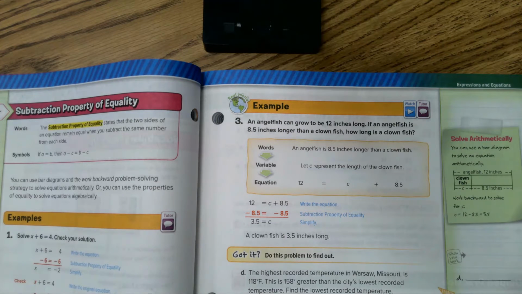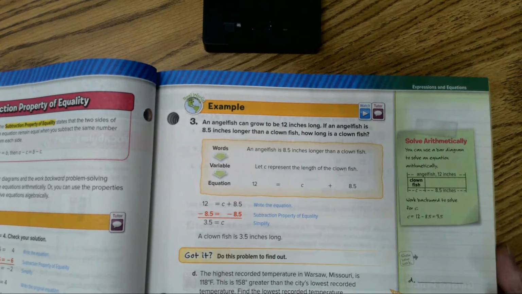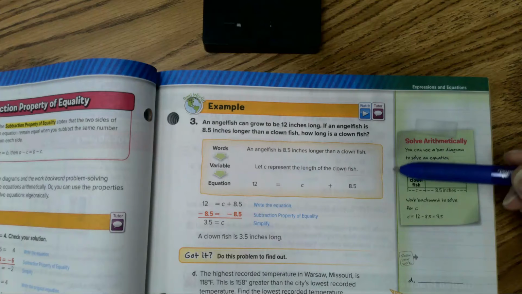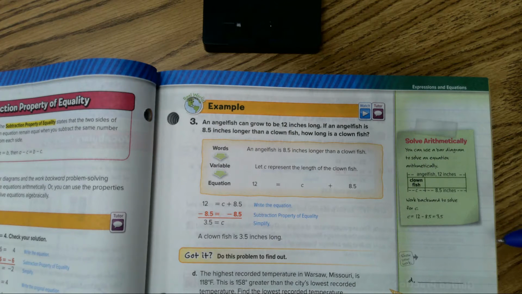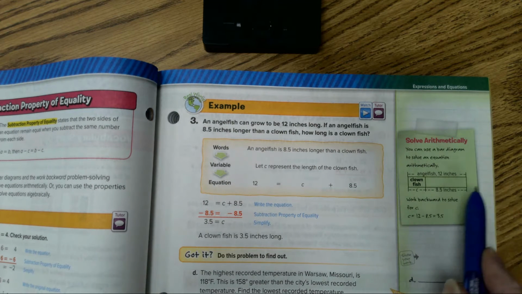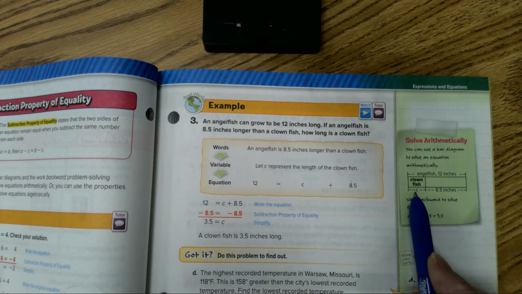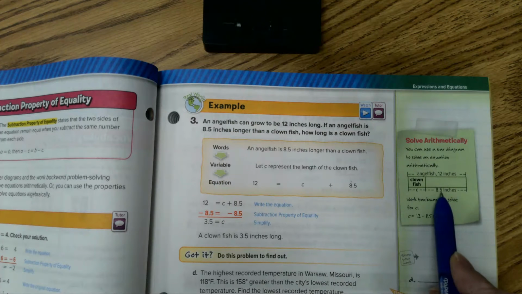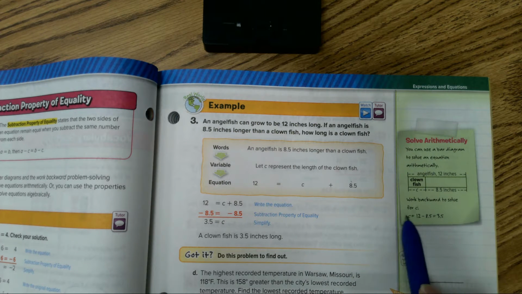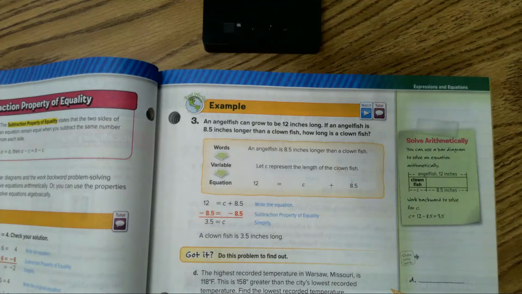Now, if we look over here, the little green note to the right says you can use a bar diagram to solve an equation arithmetically. Here they have the example. Angelfish is 12 inches long. Clownfish, 8.5 inches. Work backwards to solve for C. Let's do example D.